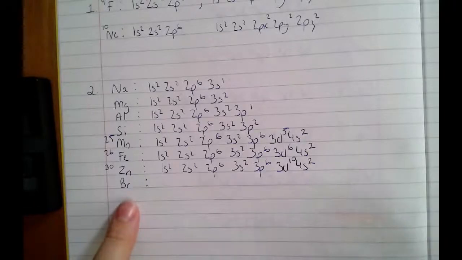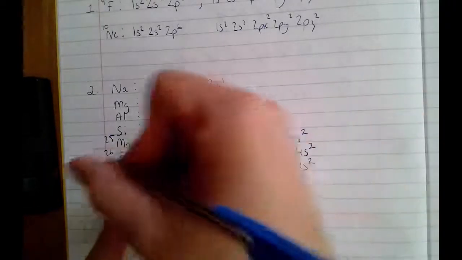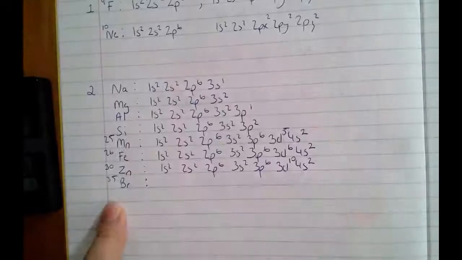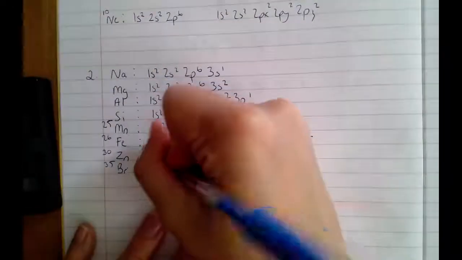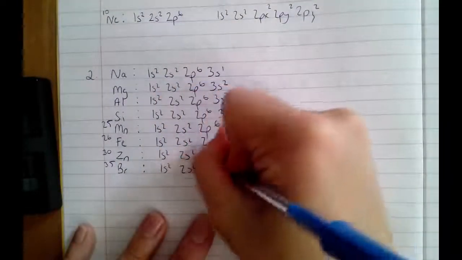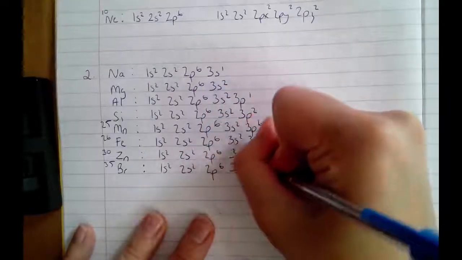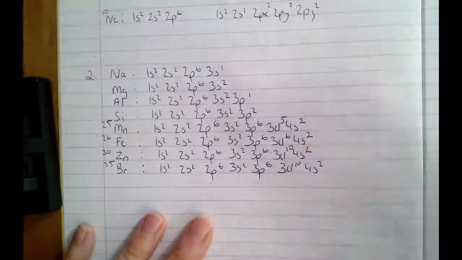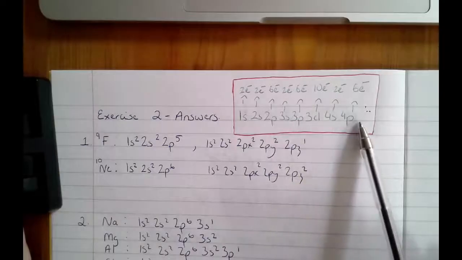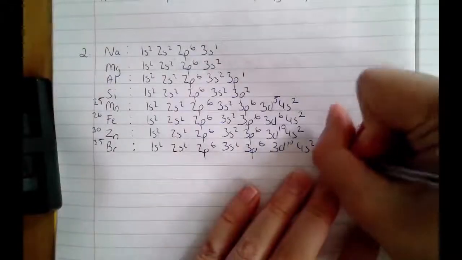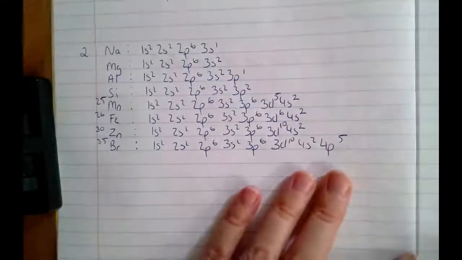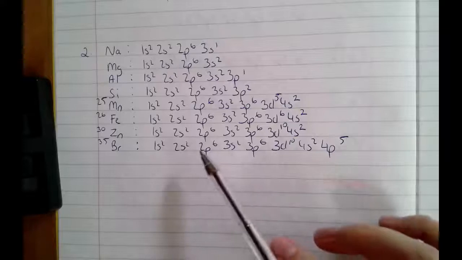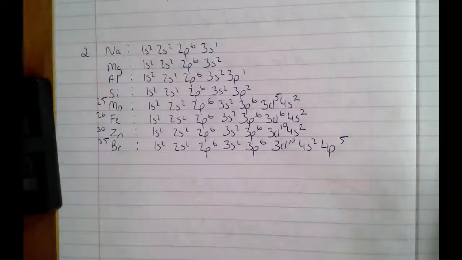And then after zinc, I do bromine, which has got 35 electrons, so an extra 5 electrons. So it's going to be the same as zinc above it, but I now need an extra 5 electrons. So I need something beyond 4s. So beyond 4s, I've got 4p. 4p can hold 6 electrons in total. I only have 5, so I'm putting 5 electrons there in 4p. And again, I'm going to add those up at the end. I'm going to make sure it adds up to 35.